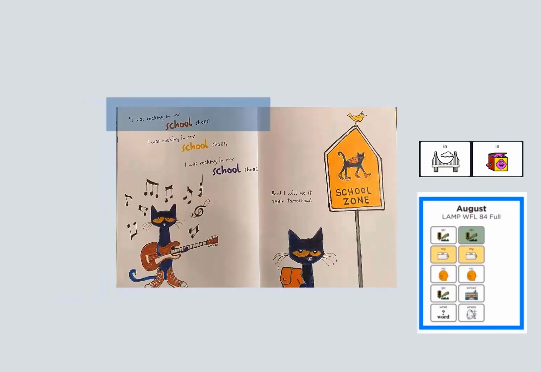I was rocking in my school shoes. And I'll do it again tomorrow.